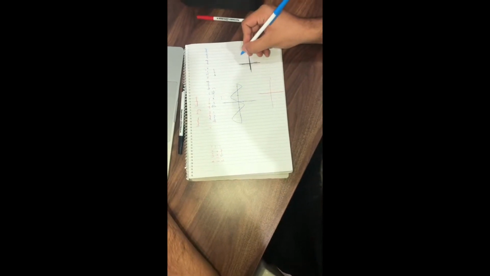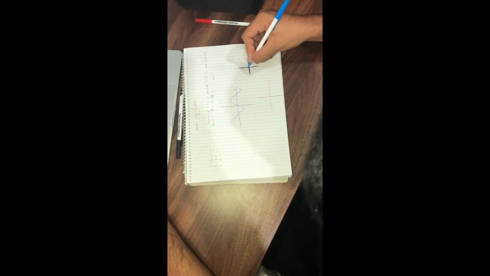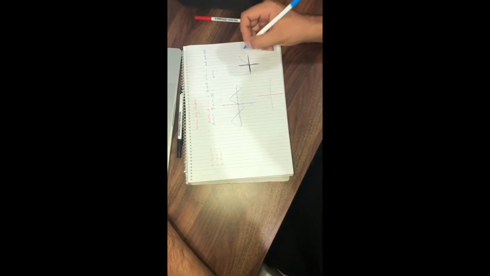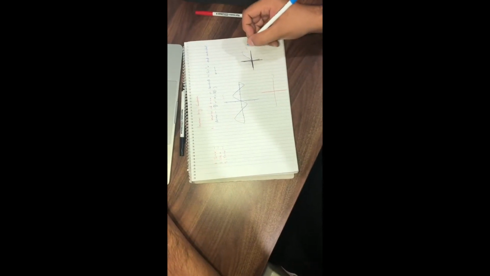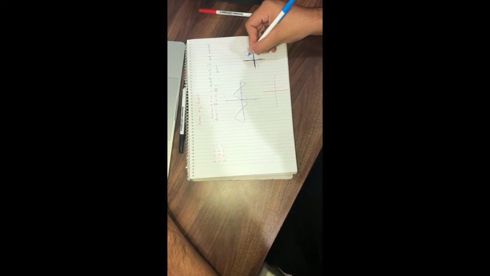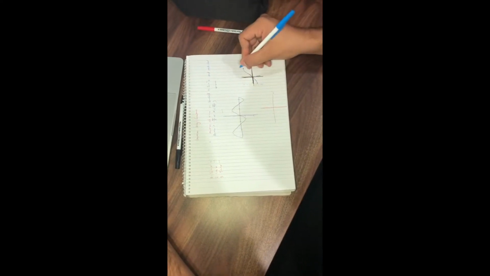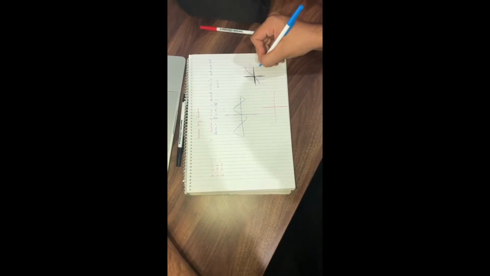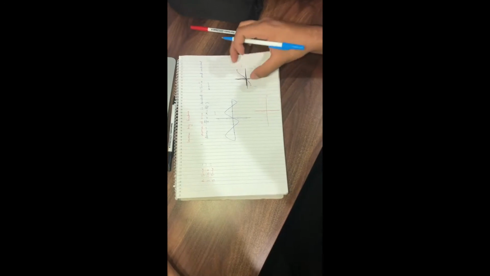Now with a restricted domain, you are only supposed to show a part of the graph. Say if it's restricted in between, let's say, minus pi and pi. You are only supposed to show the restricted part where they want you to show them.